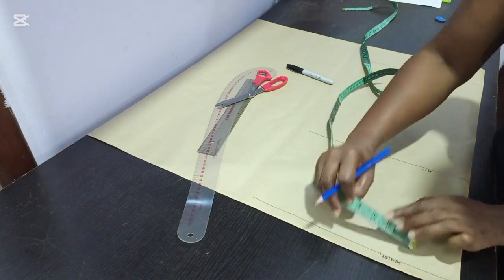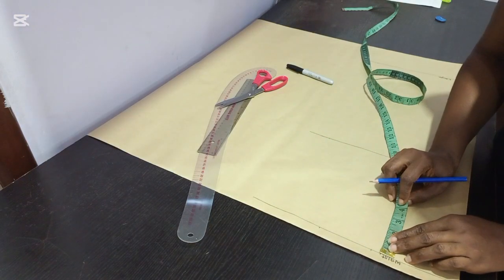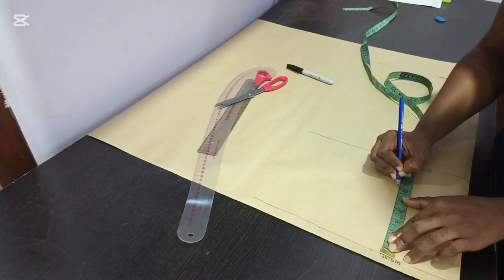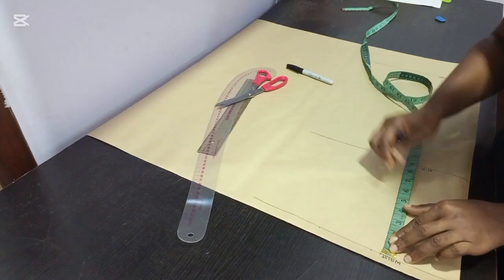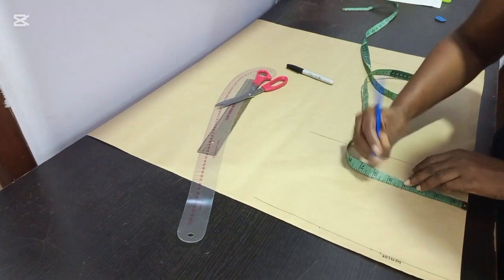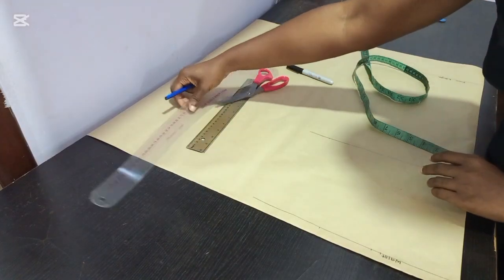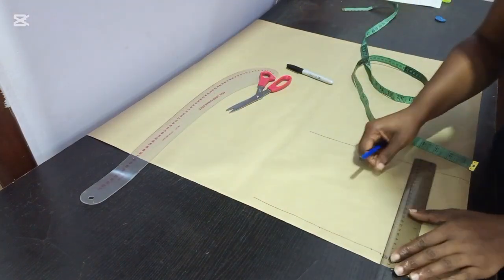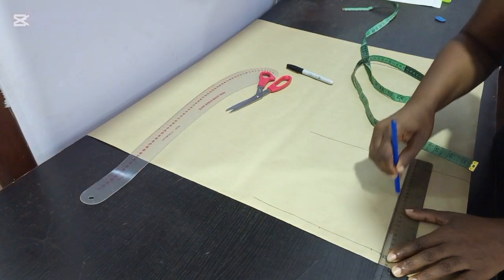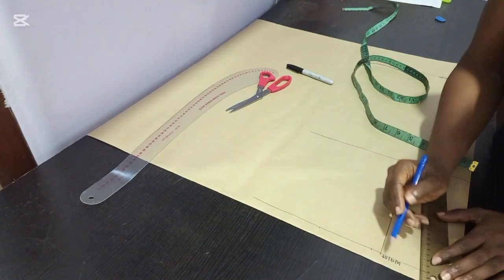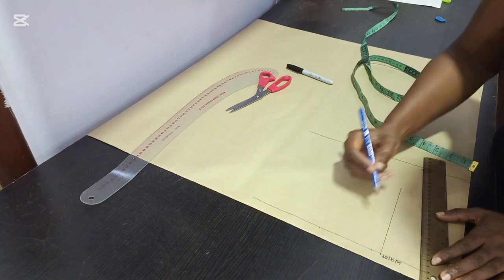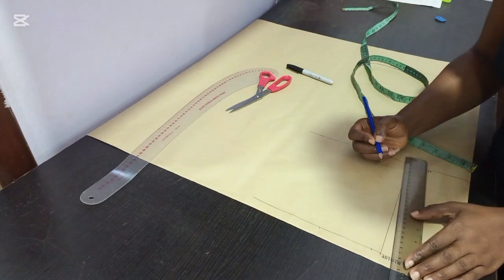Okay, so the length for this dart is 6 inches. That is what I prefer. It works well for my body shape. So with your ruler now, you connect the points. This is it. Then this dart leg, I'll connect it to this point, and this other dart leg, I will connect it to this point.